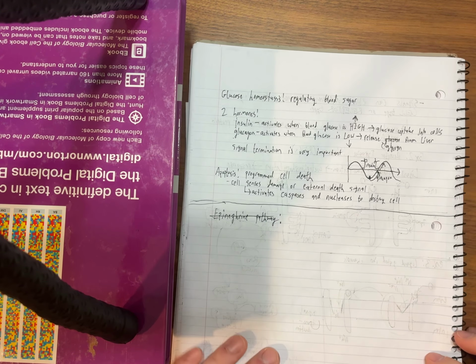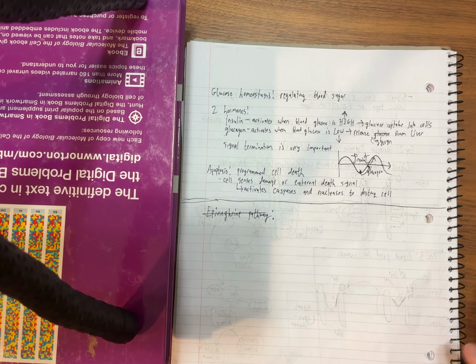And then one super quick thing to mention is apoptosis. Apoptosis is programmed cell death. This is just kind of a random little thing, but it's in the chapter. We'll go way more into apoptosis in another chapter. Just know that apoptosis is programmed cell death when the cell senses damage or an external death signal.